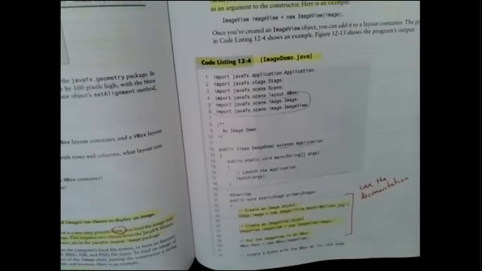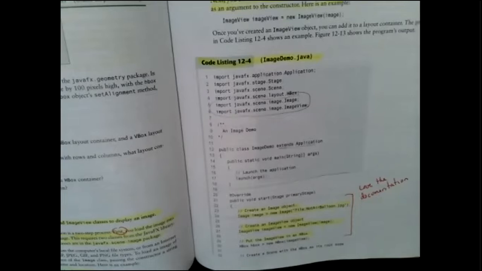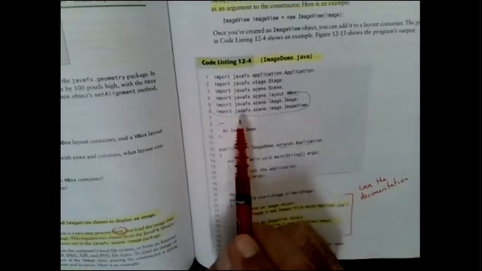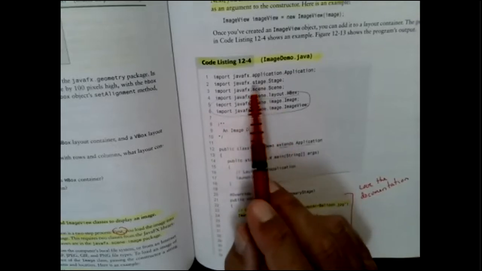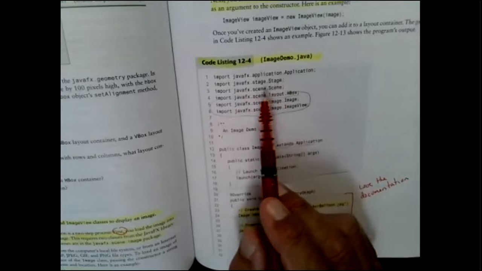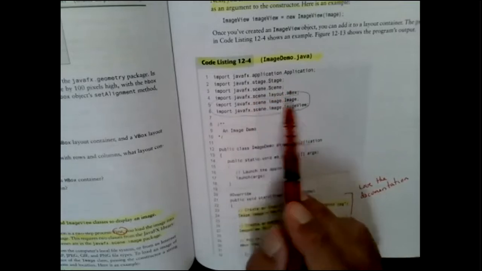Okay, so for some reason, all of a sudden, instead of really sticking with what we were doing and just having one label in there, we'd be adding all kinds of stuff. For some reason, the author jumps to displaying images. So in code listing 12.4, you see we have 2 new import statements. And hopefully as you were typing them in, again, repetition: application, stage, scene, layout.